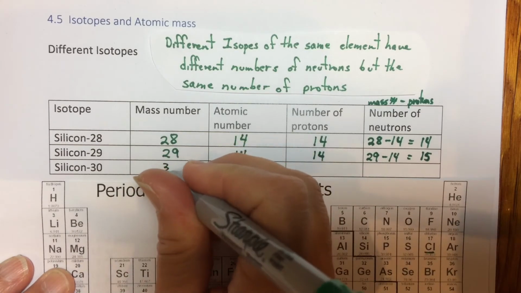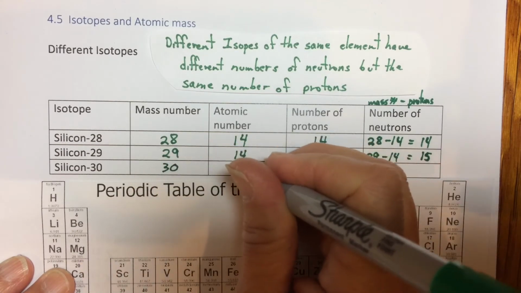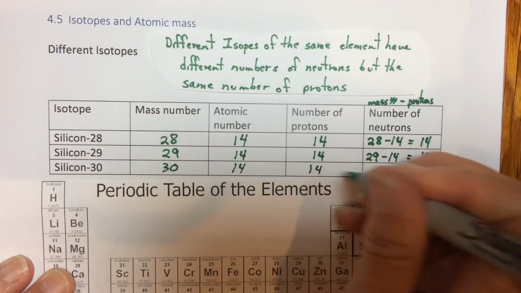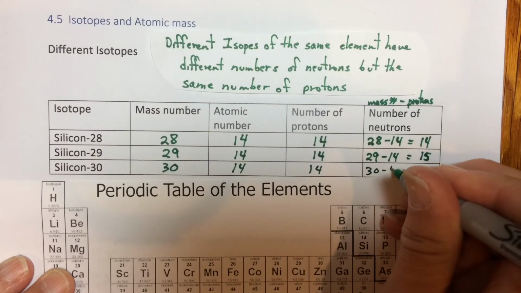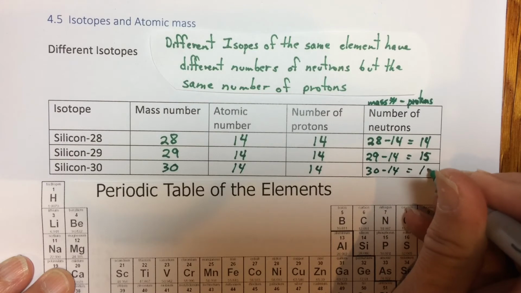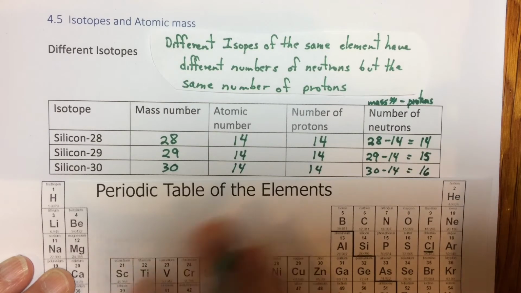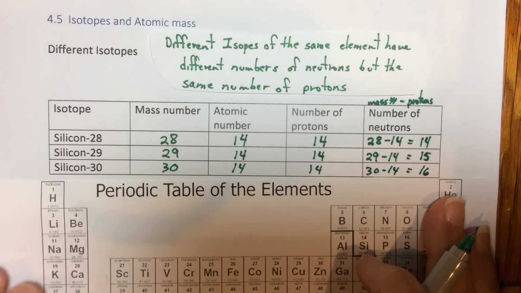So for silicon 30, we get a similar result. We have 30 minus 14. We have 16 neutrons in a silicon 30 atom.